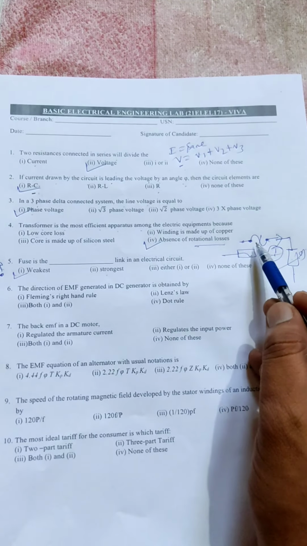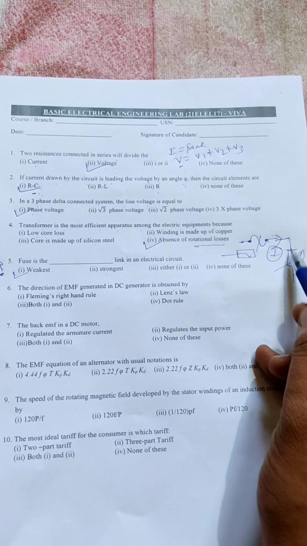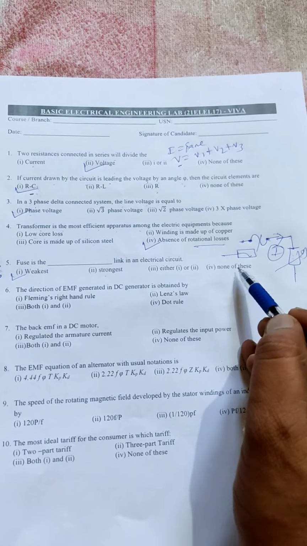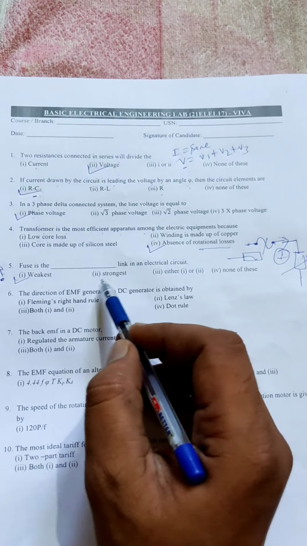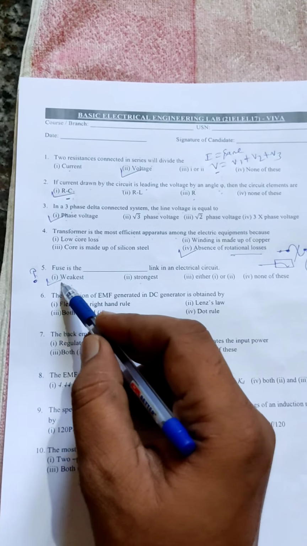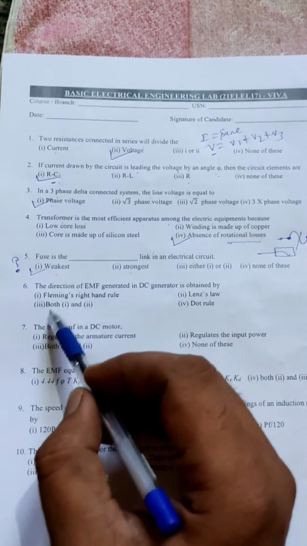See, if it is weak, even though the load is carrying current within the limits, the weak fuse element can melt with that current. So please decide either weakest or strongest. I leave this question to yourself. Just read it.